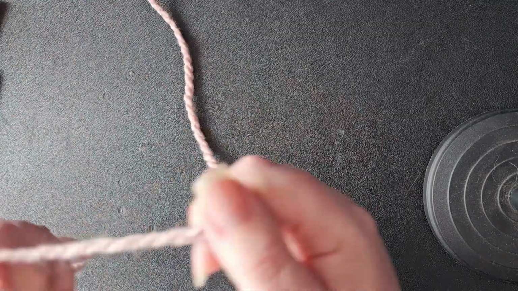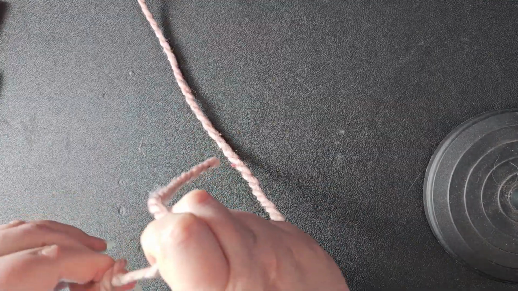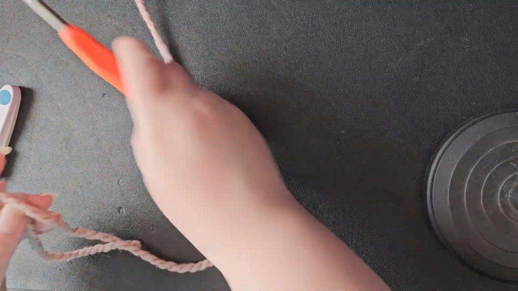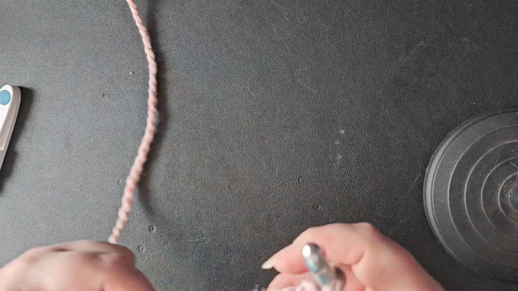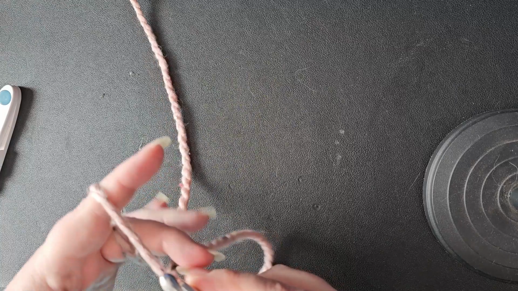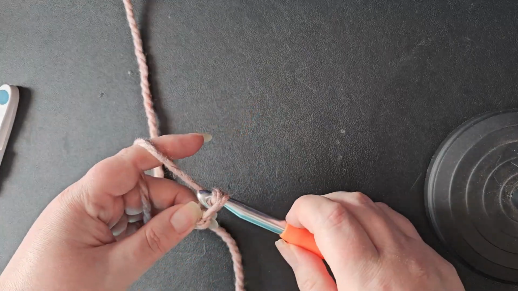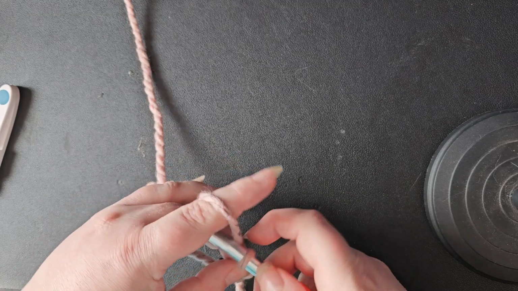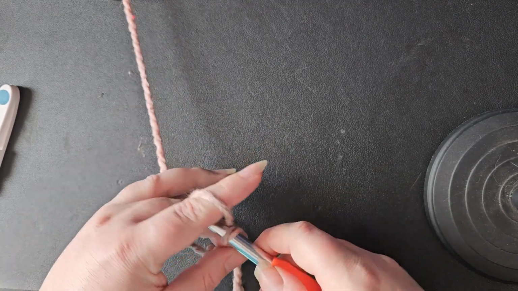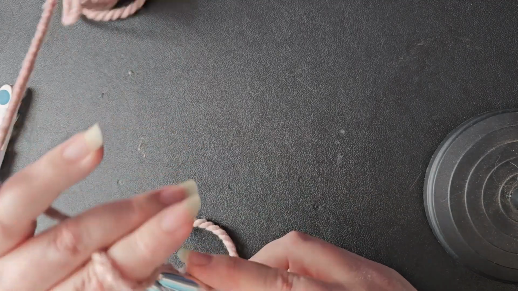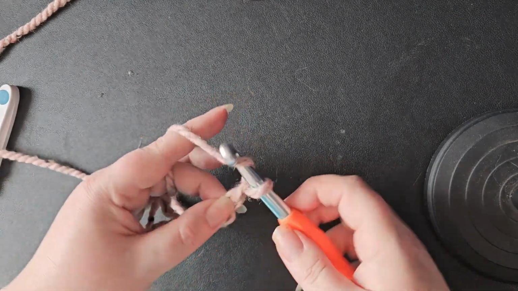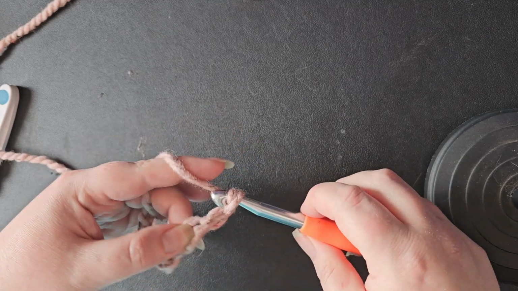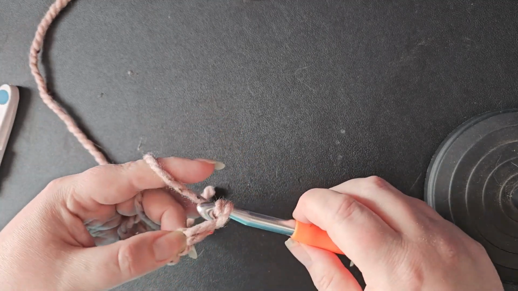To practice, what you want to do is make a slip knot onto your hook, and you can do these in the round as well, but I'm just going to do it on the flat just to show you. So what we're going to do is chain 12, so 1, 2, 3, 4, 5, 7, 8, 9, 10, 11 and 12.